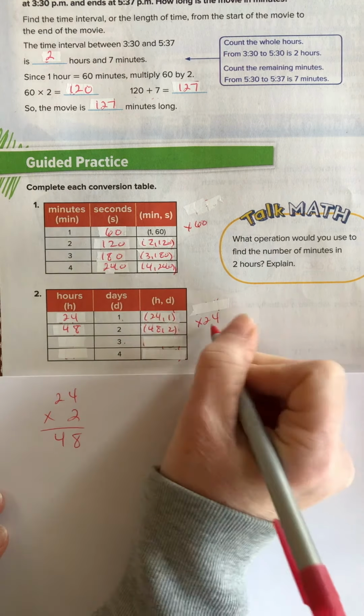24 times 4 days. 4 times 4 is 16. I put down the 6, carry the 1. 4 times 2 is 8, plus 1 more is 9. So this is 96. 96 and 4.